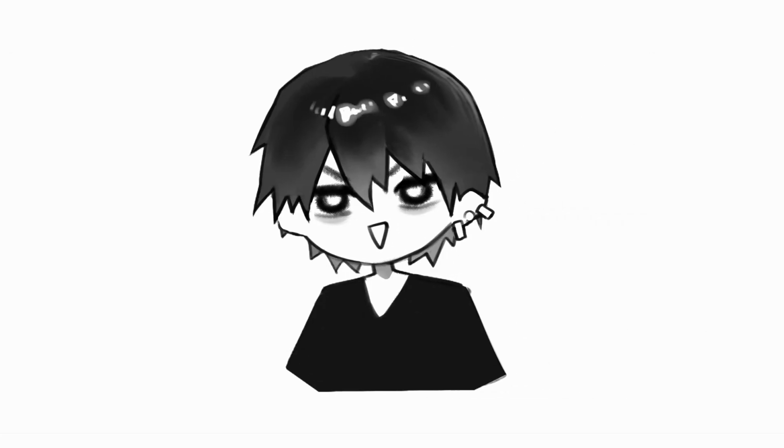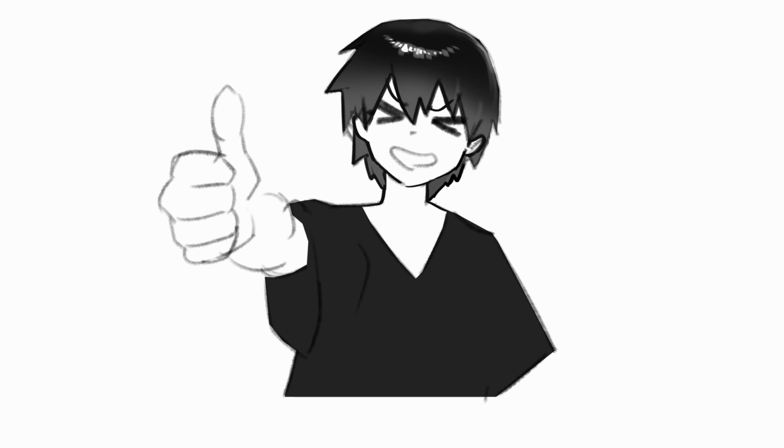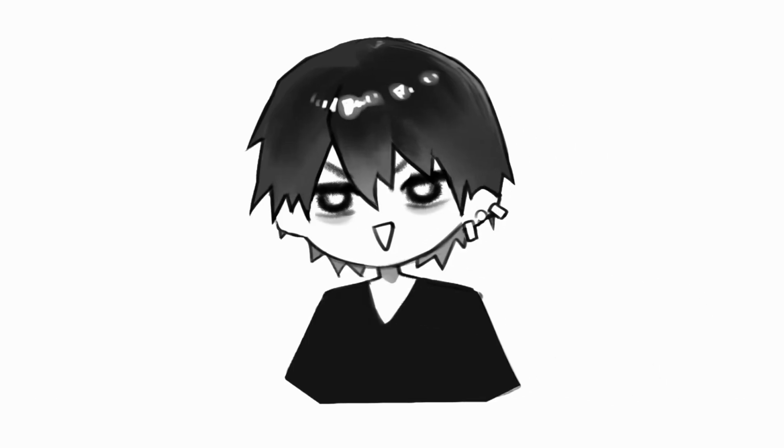I'm actually really happy with how it's looking so far. What we've done to it since the last time we worked on this splash art was we added a correction layer, and the correction layer that we used is called the levels correction layer.